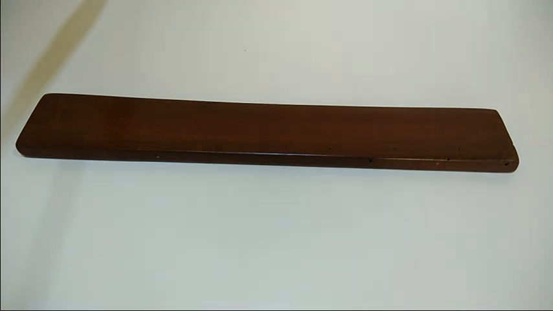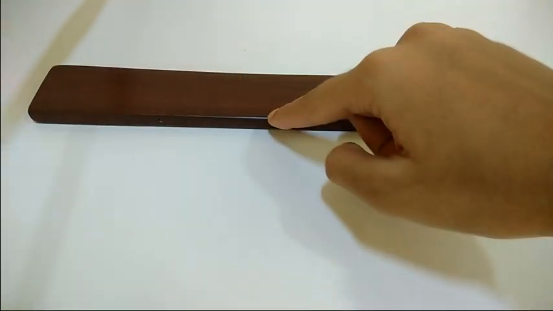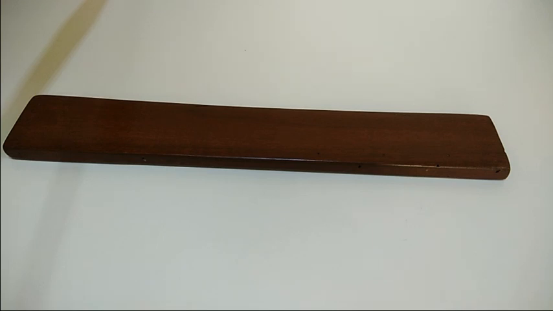Now what happens if I apply some force not in line with the center of mass? When I apply some force here, it actually tries to rotate this way around the center of mass. So with the concept of center of mass, we can figure out where to apply the force if we want to move the object in a particular direction.